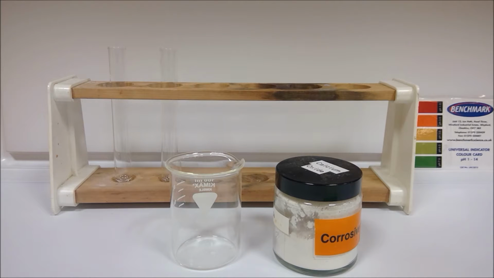Here we're going to look at the acid-base properties of oxides. I'm going to demonstrate the different experiments for you. Have your practical sheet ready and record your observations as we go. So first of all, we are looking at section 1, what is a base?